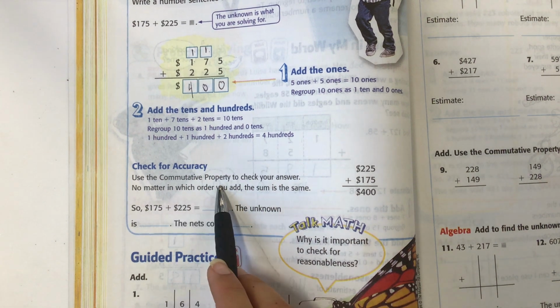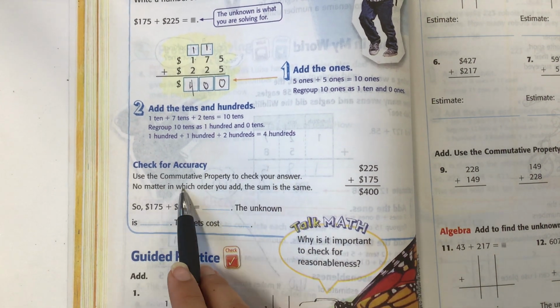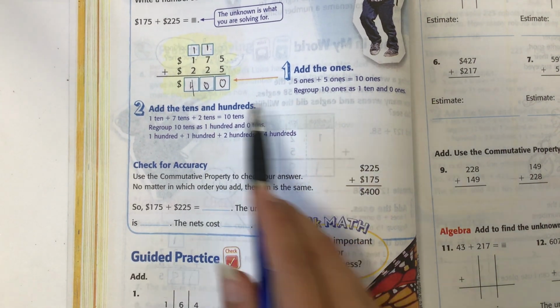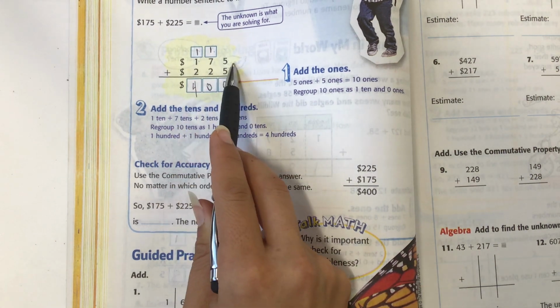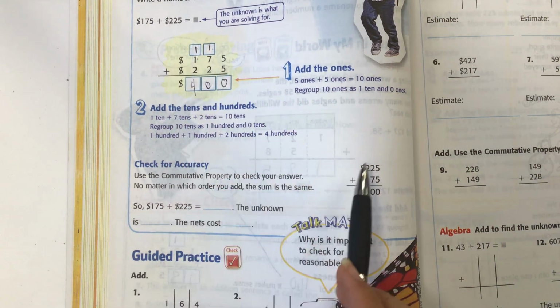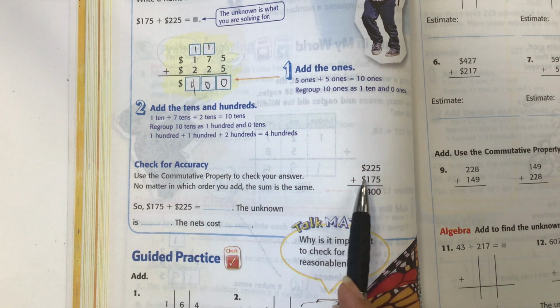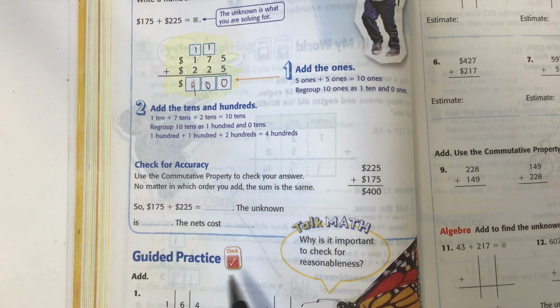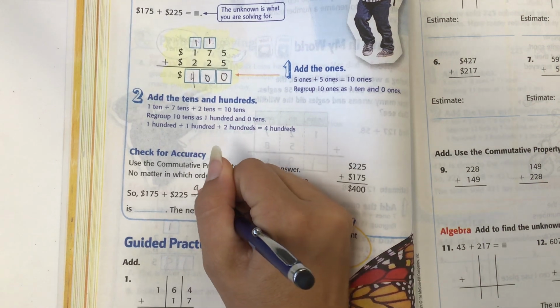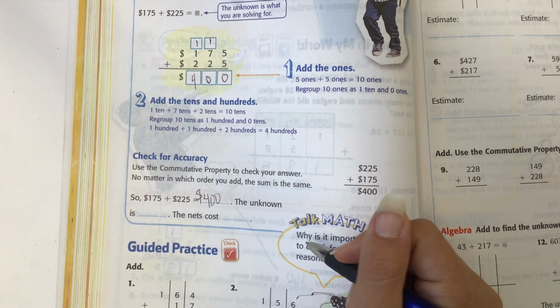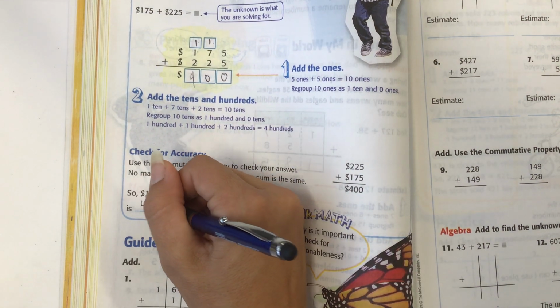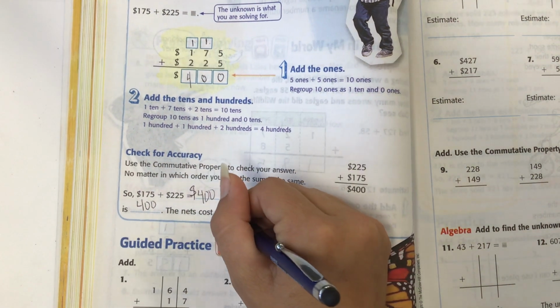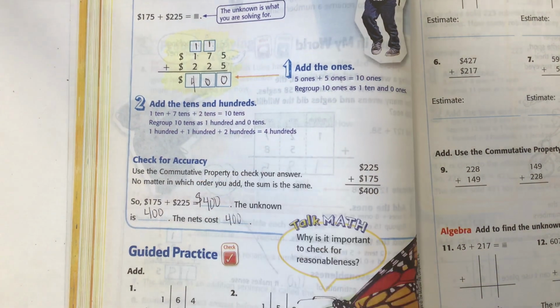Use the commutative property to check your answer. No matter which order you add, the sum would be the same. So here we have 175 at the top, 225 at the bottom. Here we're going to flip those. 225 at the top, 175 at the bottom. The answer would still be 400, so $400. The unknown is 400, and the net cost is 400.